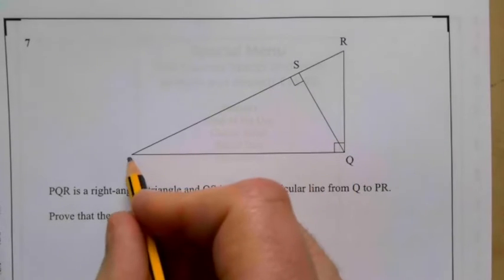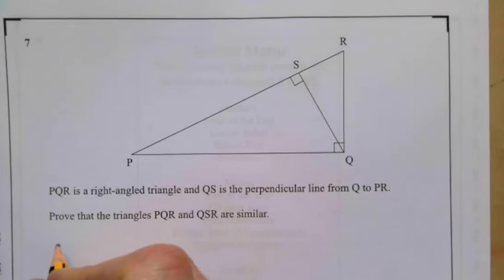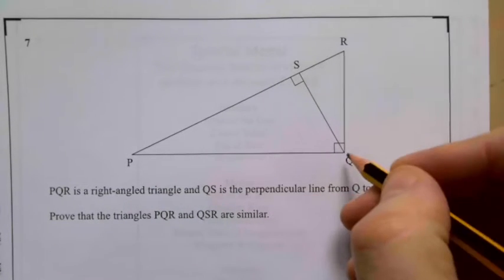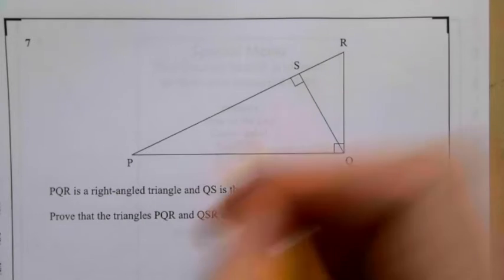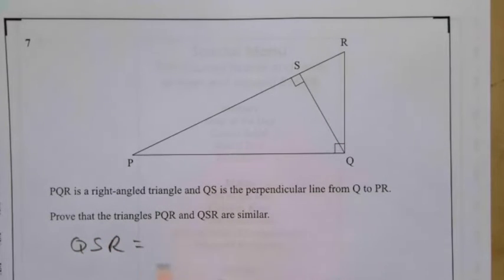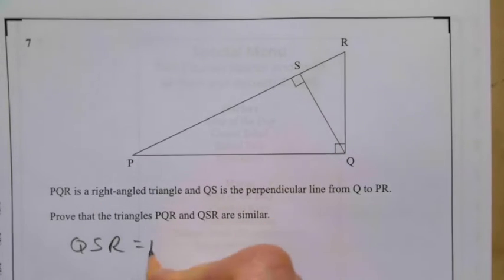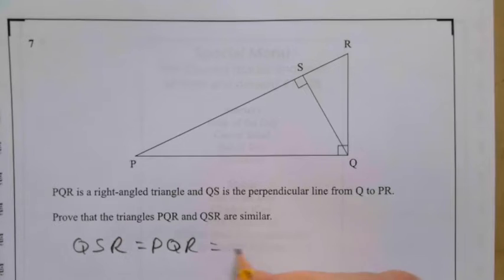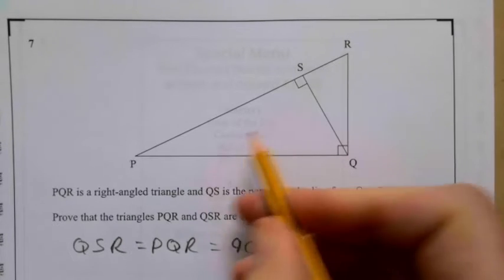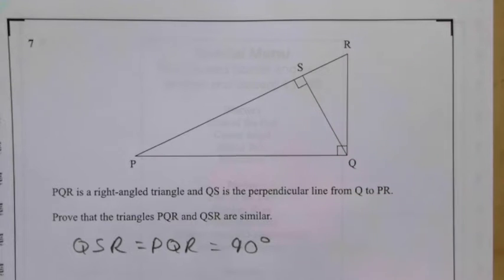So hopefully we can see that PSQ is a right angle. So that means that QSR is obviously going to be a right angle as well. QSR equals PQR, so it equals 90 degrees. So in the big triangle and in the wee triangle, we have a 90 degrees. So one of the angles is the same.